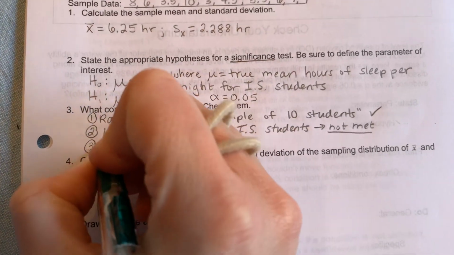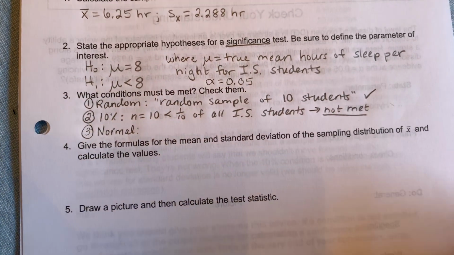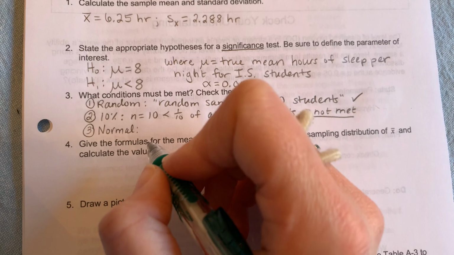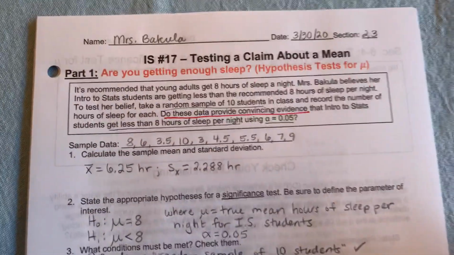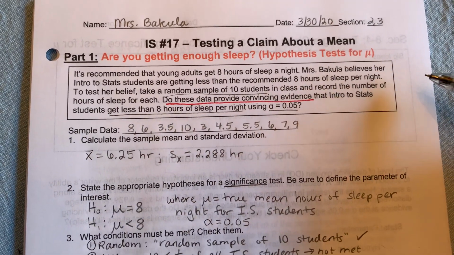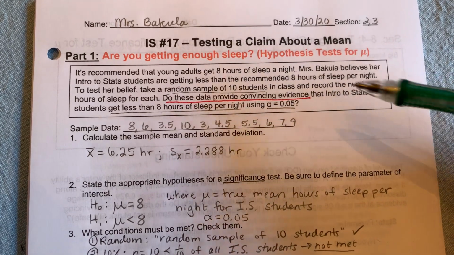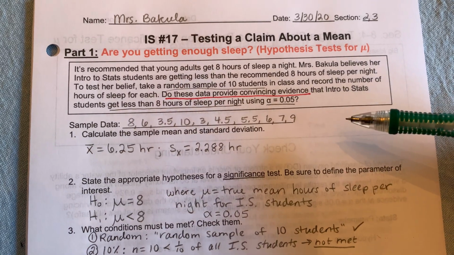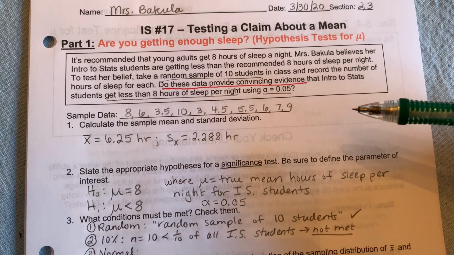Okay, so then the third condition is the normal condition. Okay, so there are 3 different ways to check this, if you remember. The first way is that the population distribution is normal, but unfortunately it doesn't tell us anything about the population of Intro to Stats students, so we don't know that one. The second one is that n can be greater than or equal to 30. Well, unfortunately, n is only 10, so that one's not true either. Then the third one was that the sample distribution could have no strong skew or outliers. We have to check that one.